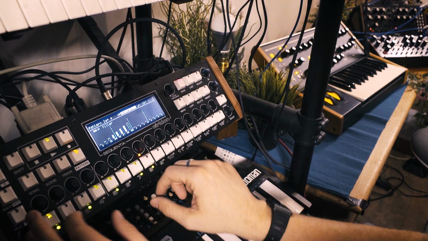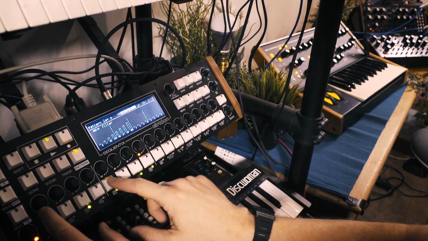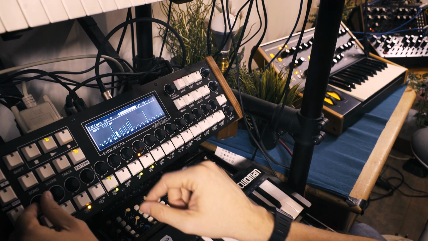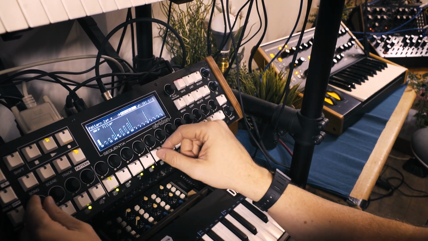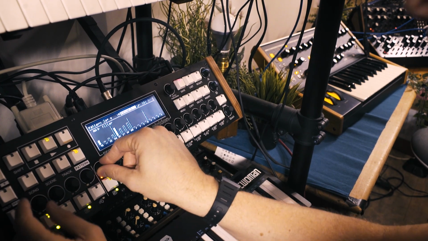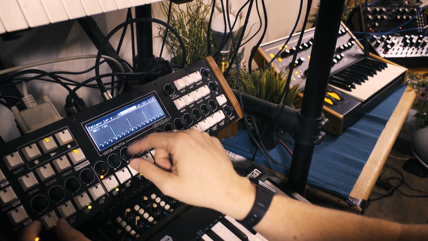Let's do some filtering, so we can write values. Also got resonance.